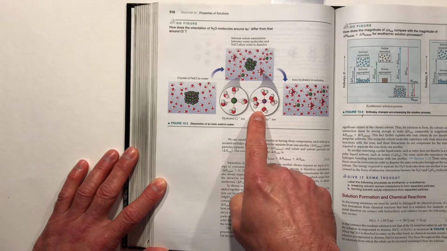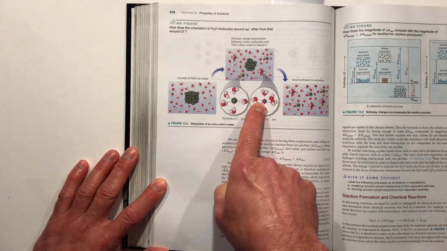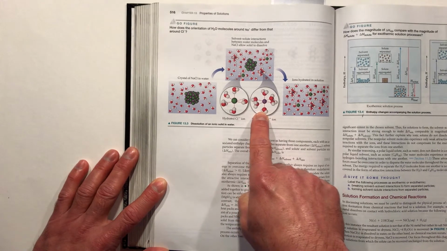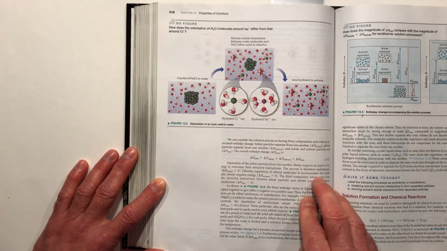And what happens next is the water molecules surround the chloride ions, orienting their delta plus part, which is the hydrogen end, towards the negative chloride ion. And they also flip around and surround the sodium ions, where the delta negative oxygen end of the molecule is oriented towards the sodium ion. And they surround those ions three-dimensionally.